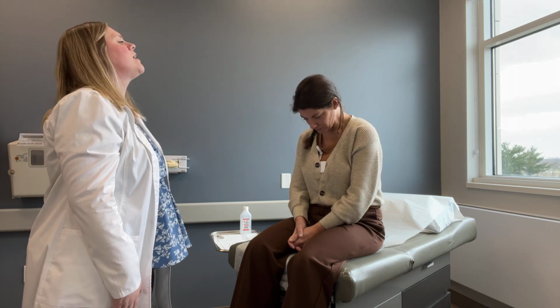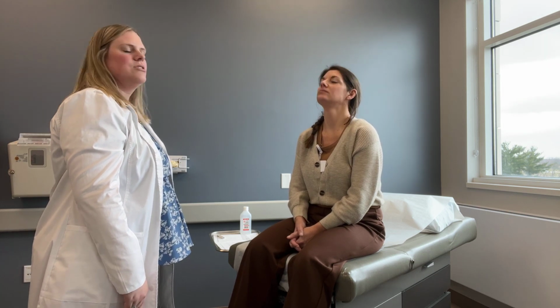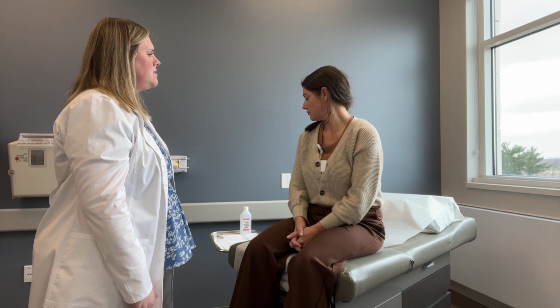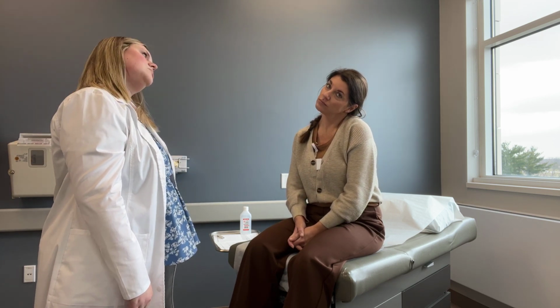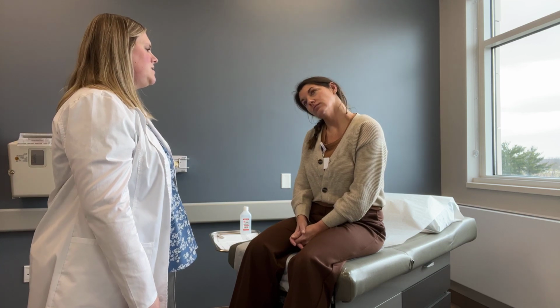So next I'm going to go ahead and test range of motion. So can you go ahead and flex your neck down and then all the way back? Turn your head side to side. And then tilt your head, put your ear to your shoulder. Any tenderness or pain with that? Good. So range of motion for neck seems intact.